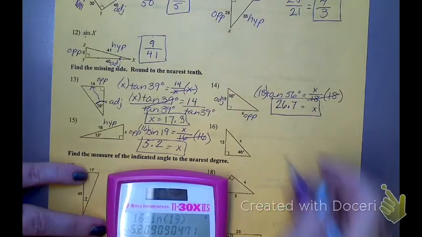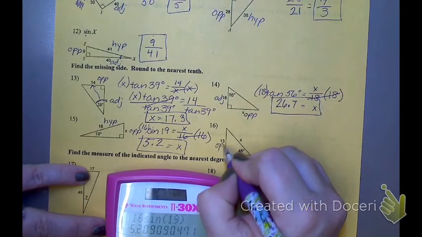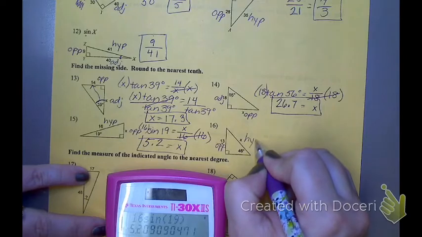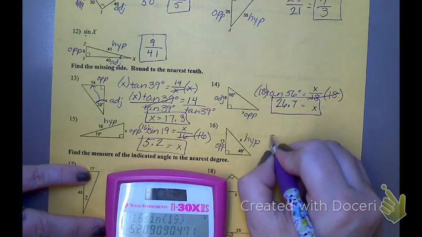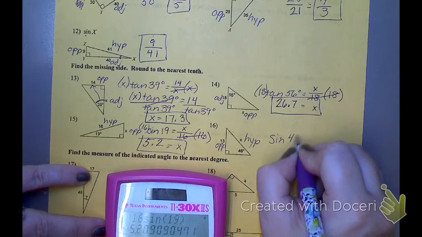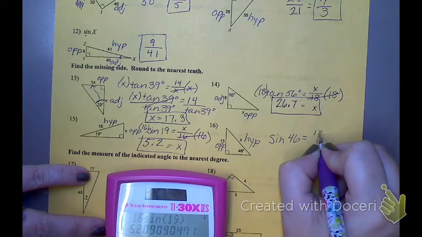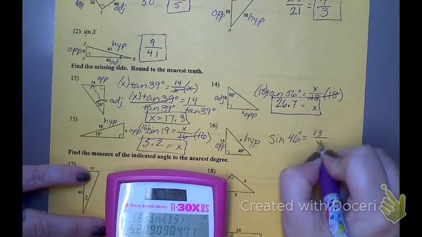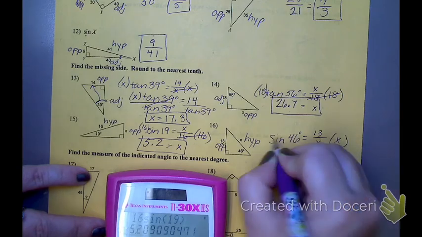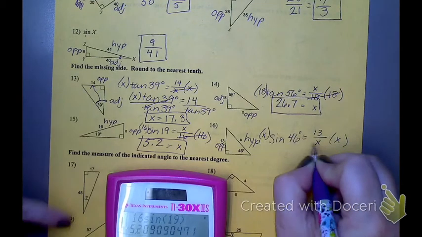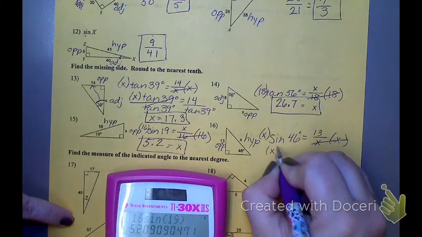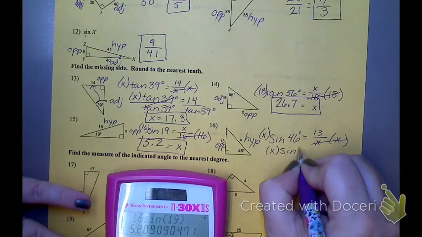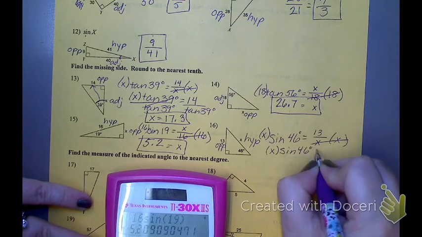Okay. And finally this one I have opposite and I have hypotenuse. Again, opposite and hypotenuse is sine, so I'm going to say sine of 46 is equal to 13 over x. Multiply both sides by x. This is like that first one, number 13 that I did. It's going to take a little bit more work. Sine of 46 equals 13.